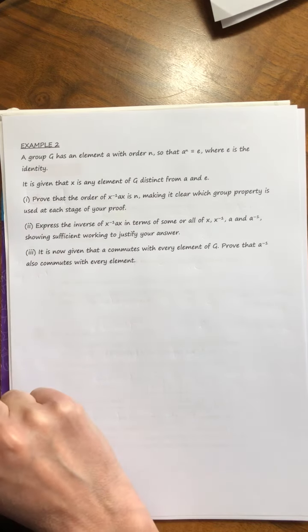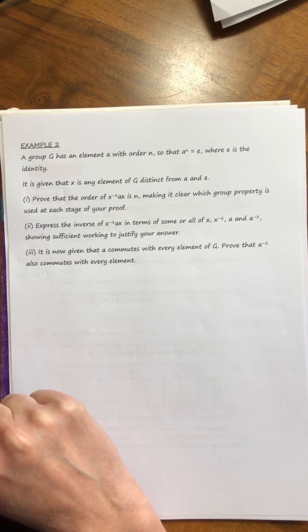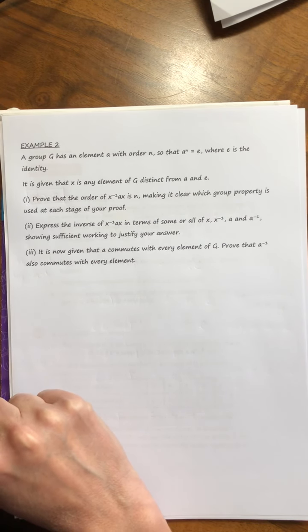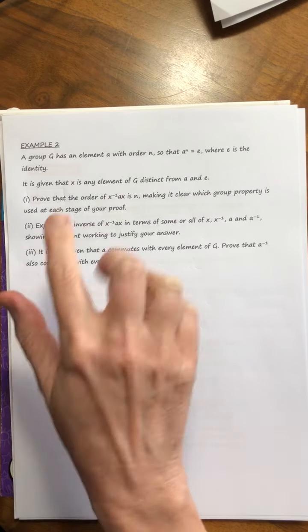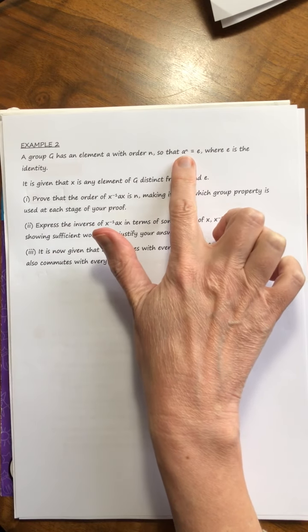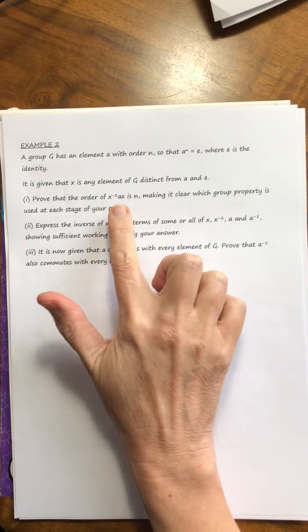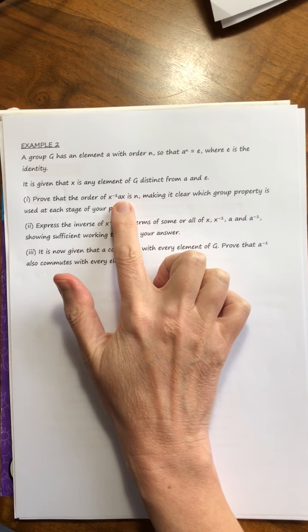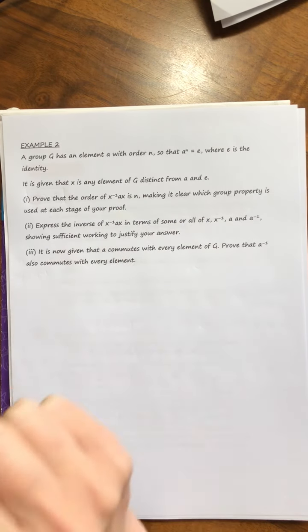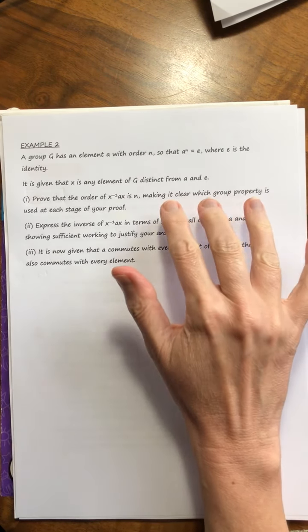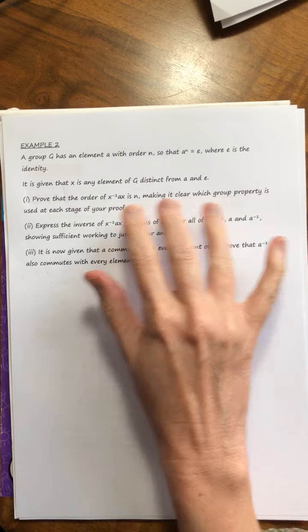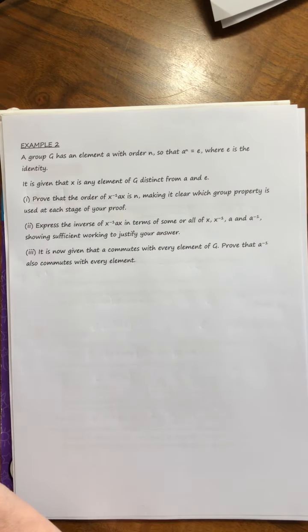It is given that X is any element of G distinct from A and E. So X just isn't getting involved in this kind of power relationship there, so it's a completely distinct element. Prove that the order of this particular element, X inverse AX, is N. Again, look at that phrase: making it clear which group property is used at each stage of your proof.